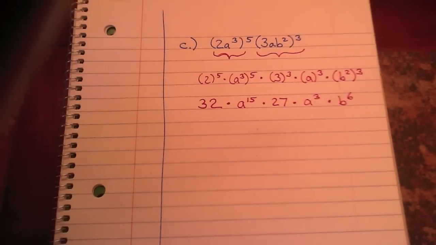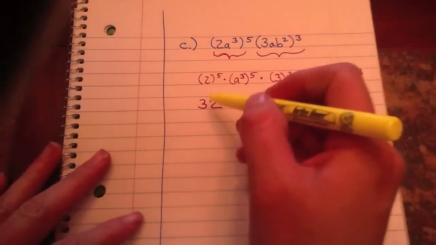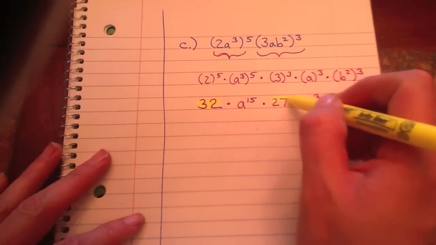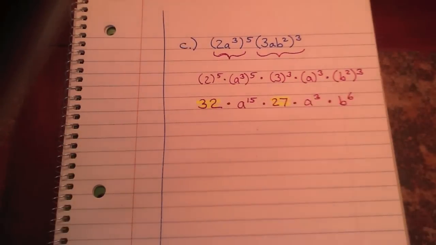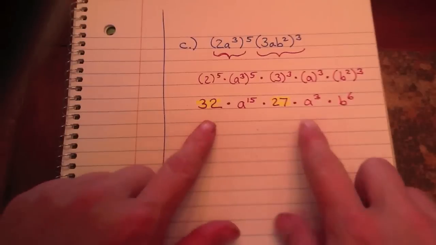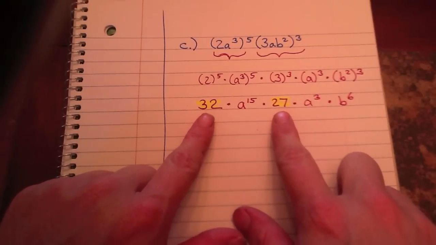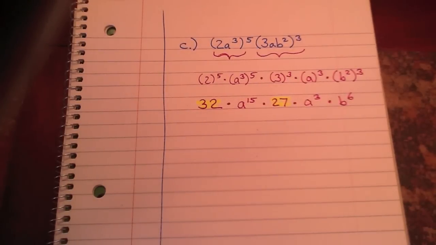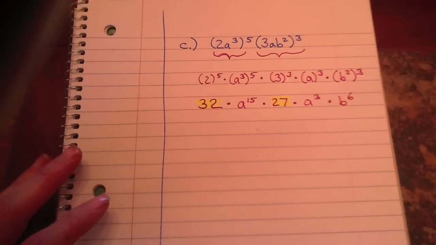Now from here I can look for things that are the same. So 32 times 27. On a test, you would actually have to go off to the side and multiply that out. In homework, I don't mind if you want to use a calculator. So 32 times 27 is 864.